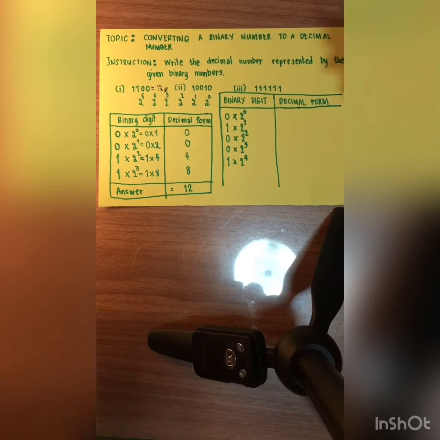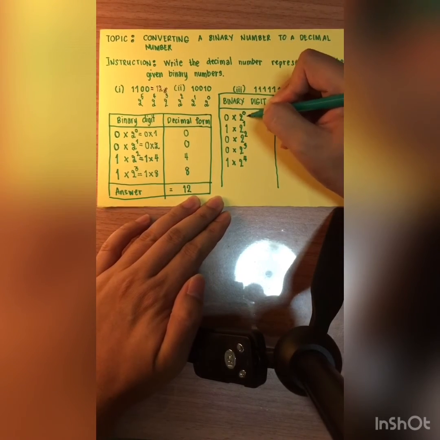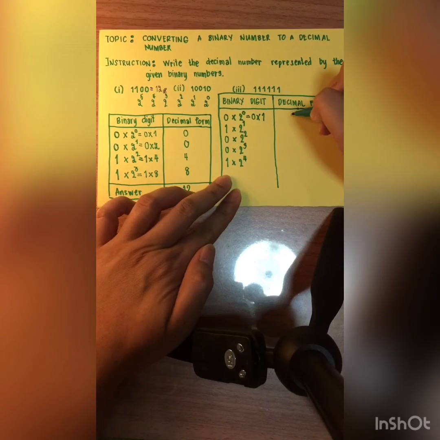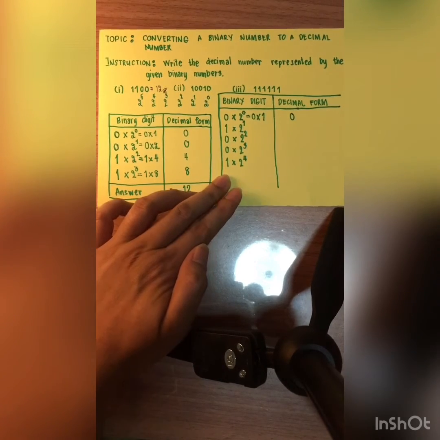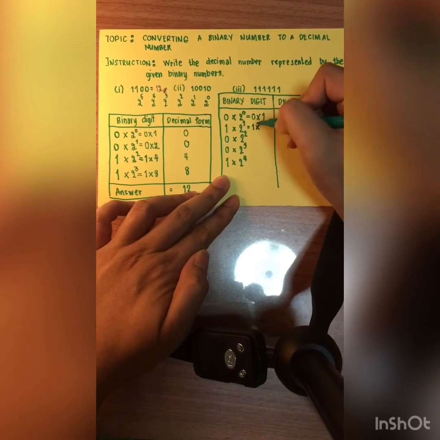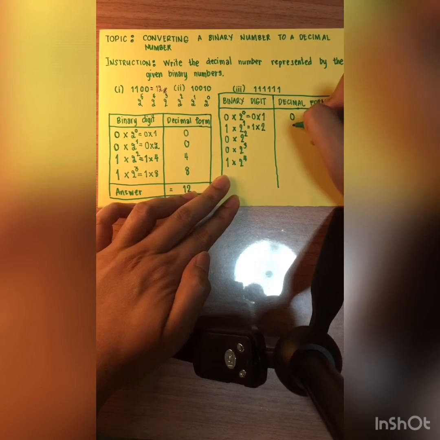Let's calculate this equation. 0 times 2 to the power of 0, which is 1, so 0 times 1 equals 0. Next, 1 times 2 to the power of 1, which is 2, so 1 times 2 equals 2.